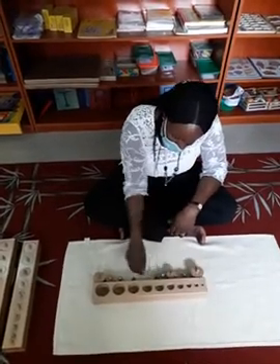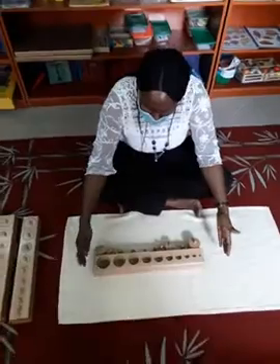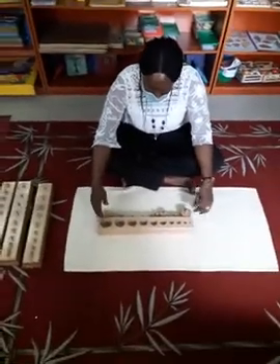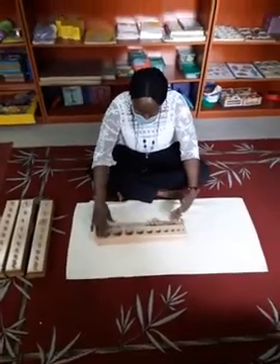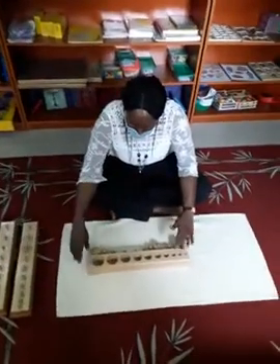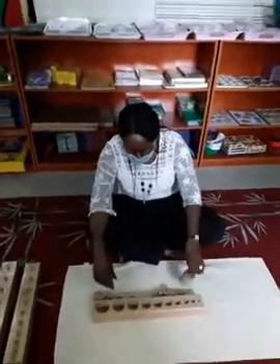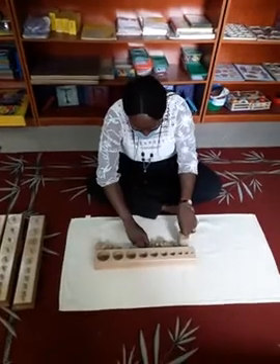And this helps the child in logical reasoning and sense of dimension to check. Because these are all different dimensions in height, in diameter, and even in weight too, because the smaller ones are actually lighter than the bigger ones.